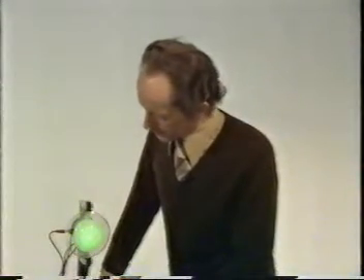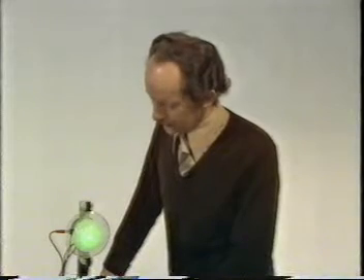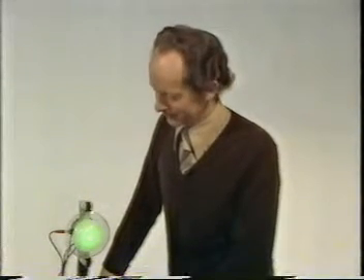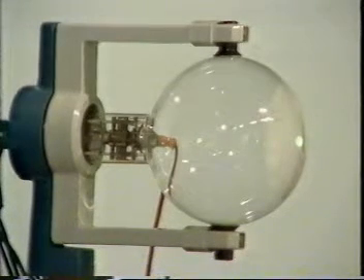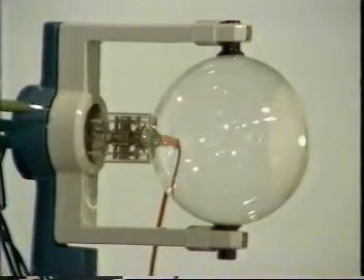Well, these rings are very similar to what Mike has. But what are we dealing with here? Let's start off with something a little simpler. This is a cathode ray tube, rather similar to the one in your television set. And at this end, we've got an electron gun.